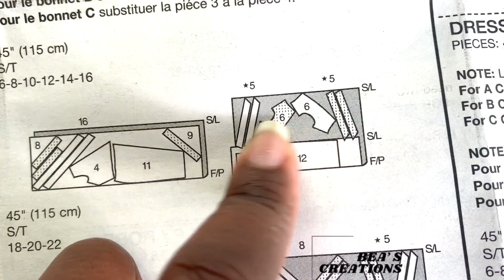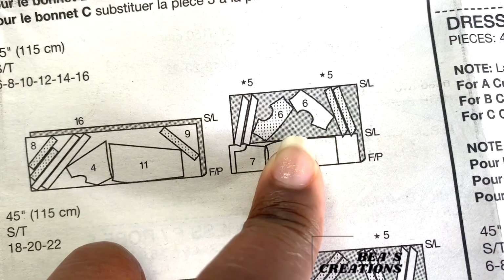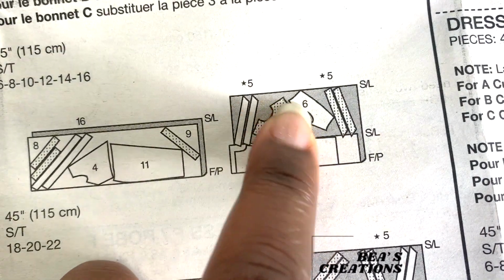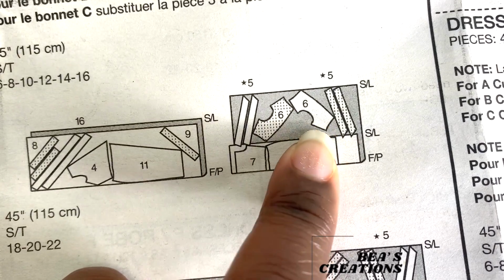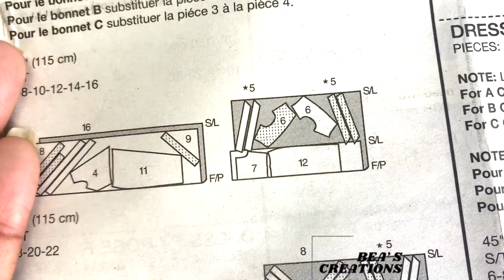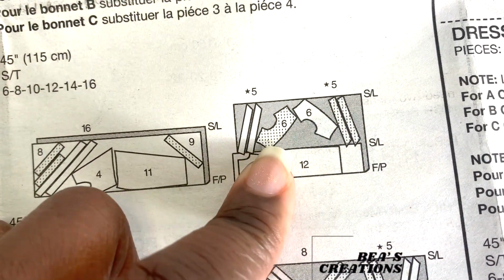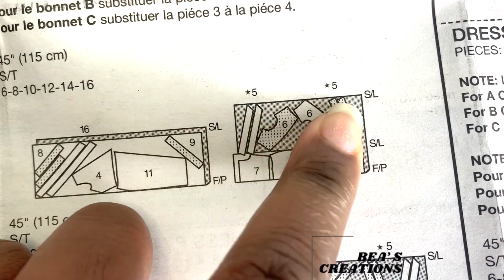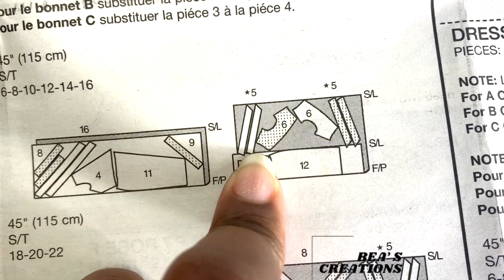You have 2 pieces for 6. It's not that you have 2 number 6 on your pattern envelope, it's only 1 number 6. The first time you're gonna cut it with the right side of the pattern facing you, and then you're gonna turn the pattern over with the right side facing down to cut another piece, but it's the same piece of pattern that you're cutting twice.